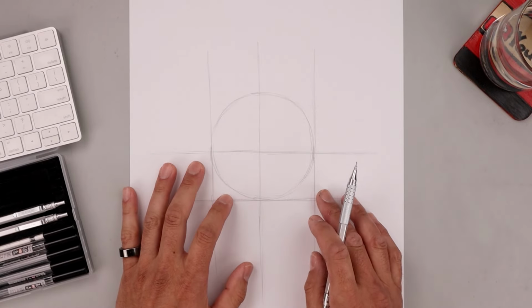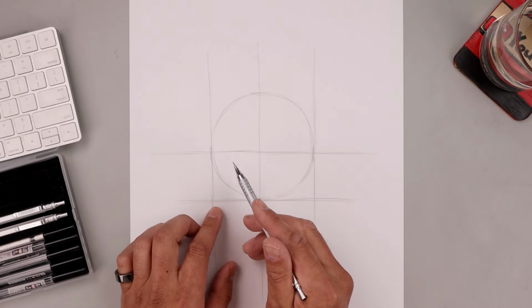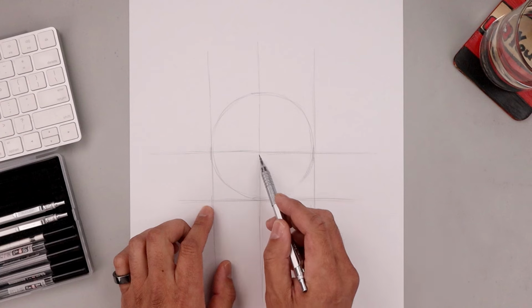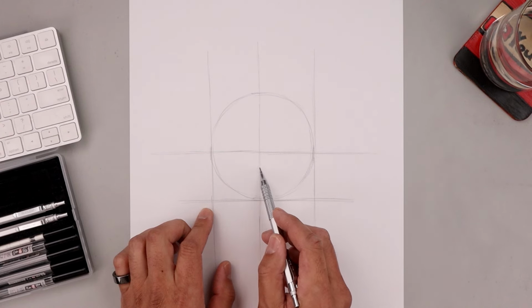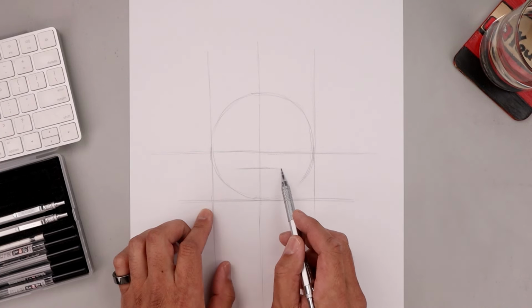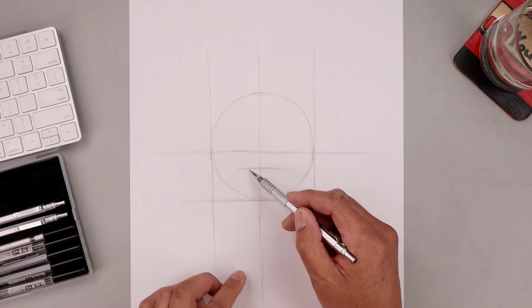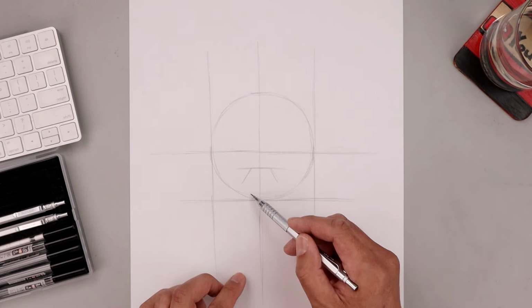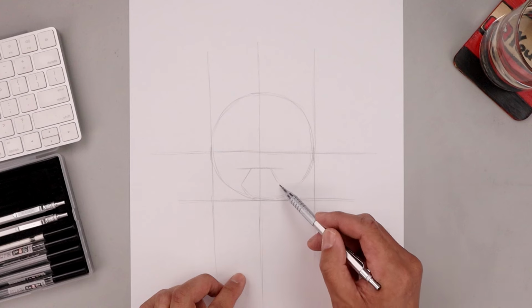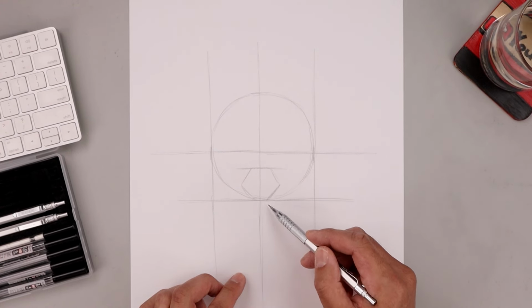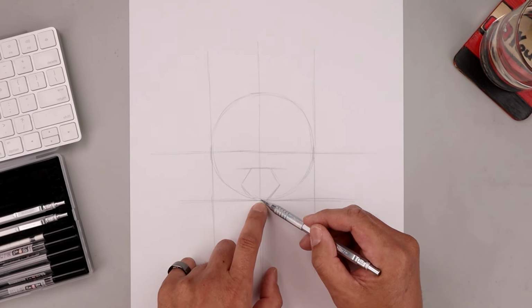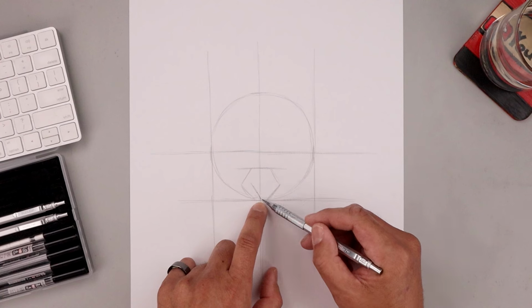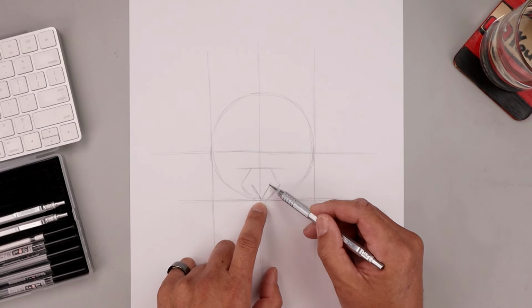Now with our circle and guidelines in place, let's start blocking out the facial features. Now the eyes are going to sit along the center line, so we're going to step down to right about here. Let's mark off the top of the nose with a straight line. Let's move out towards the side, angle the nose, coming down and out. Pull this down and then in towards the bottom of our circle. Now from the center, we're going to add two lines, one going up towards the left and one on the right for the nostrils.